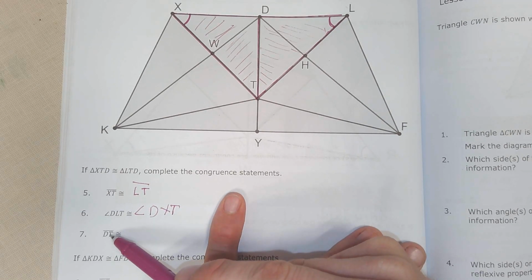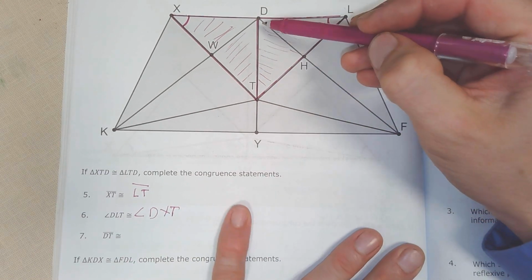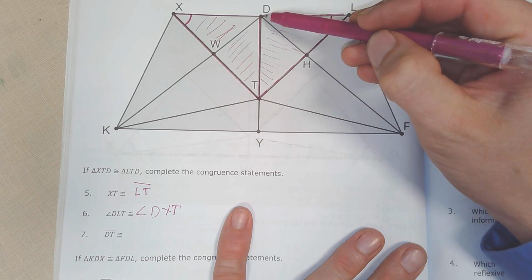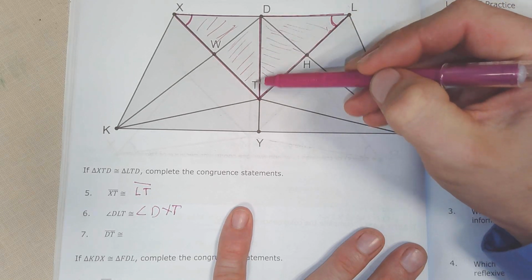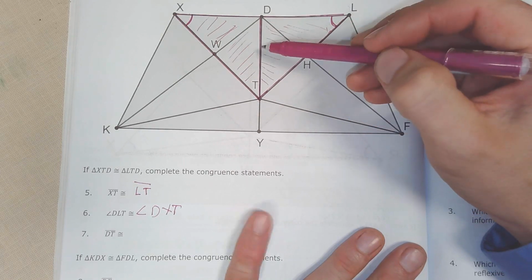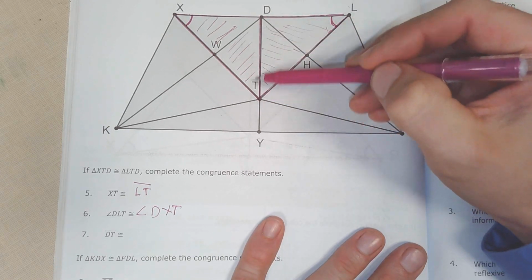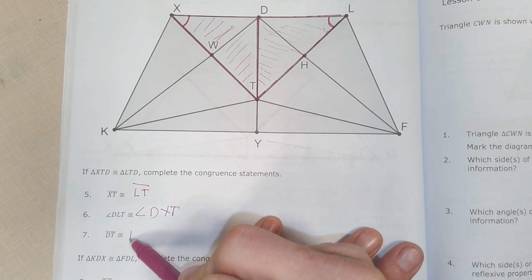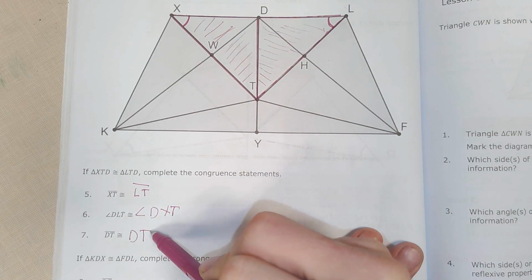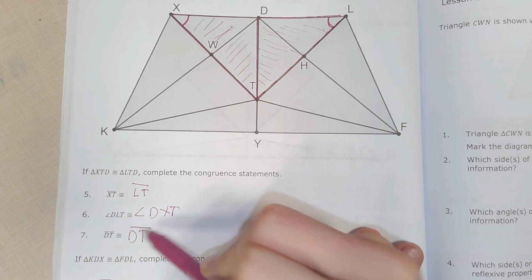And then line DT is a pretty interesting one because it's shared by both triangles, so it's one of those reflexive properties. Line DT is congruent to line DT.